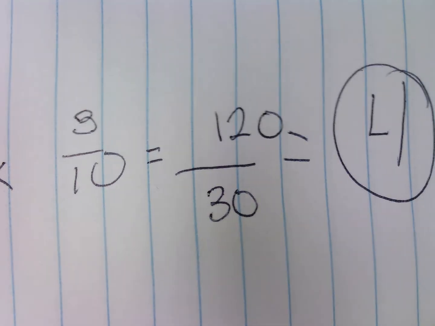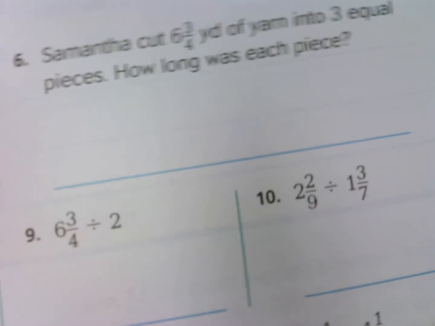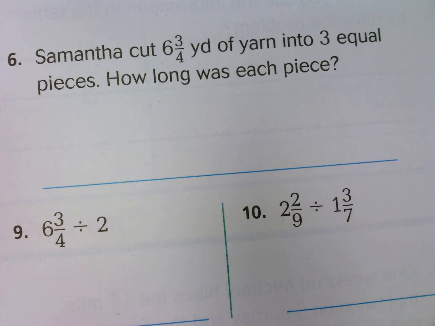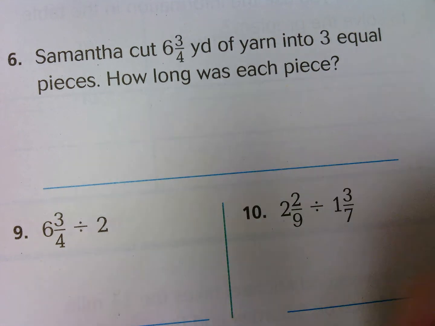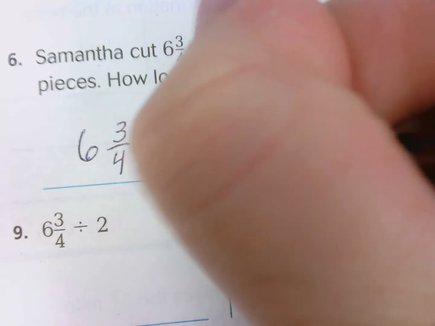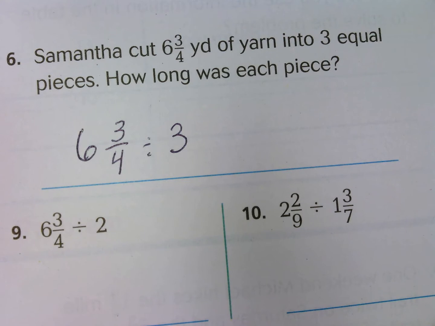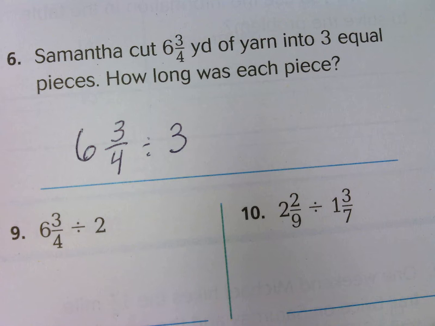Perfect. All right, I'm going to read number 6 to you, and you can complete it on your own. Samantha cut 6 3/4 yards of yarn into 3 equal pieces. How long was each piece? So this becomes 6 3/4 divided by 3. All right, go ahead and complete that on your own, and I will meet you for number 7.